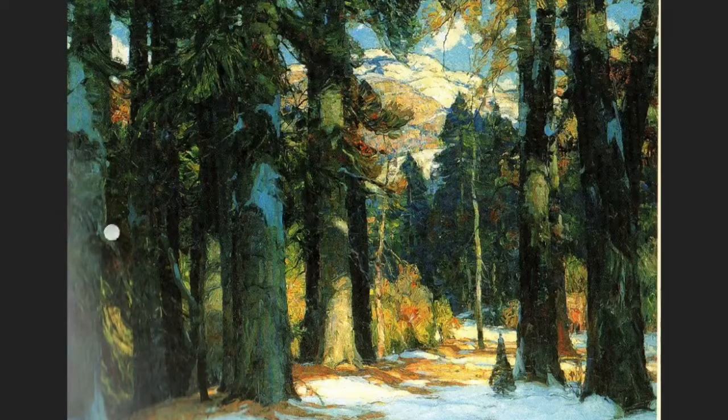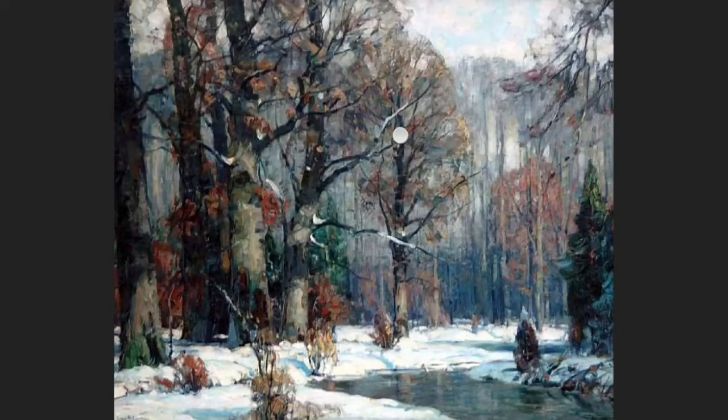These trees are in shadow, some lights in them, but they remain dominantly in shadow. These trees are in sunlight. There's some darks in there, but they're predominantly in the light. The same thing back in here, predominantly in the dark, even though there's some lights. So that's what we're looking at: simplifying, separating shapes, and creating more masses.